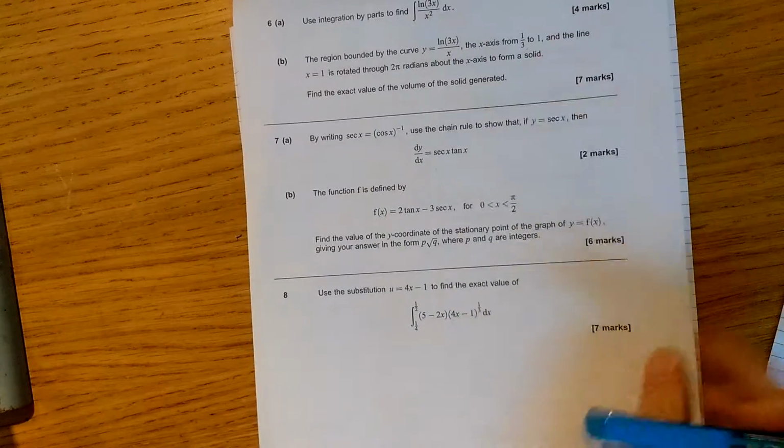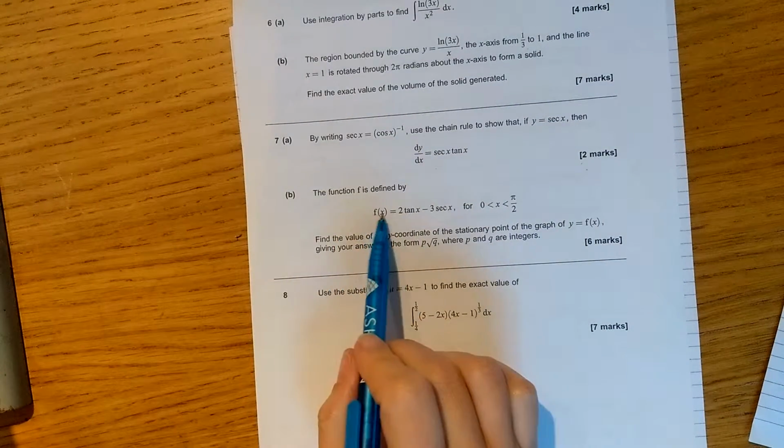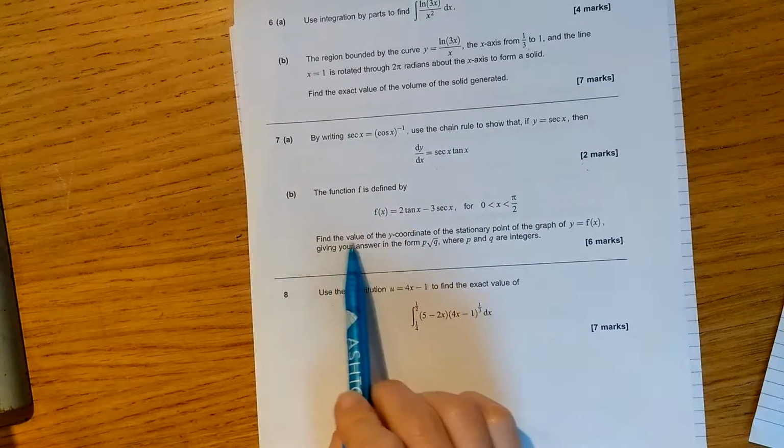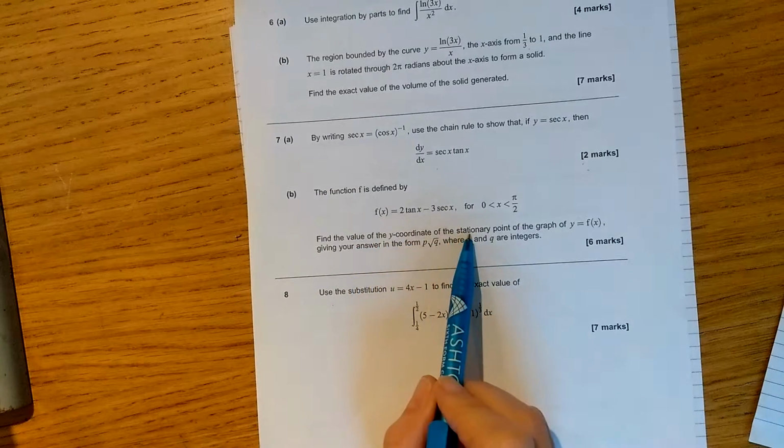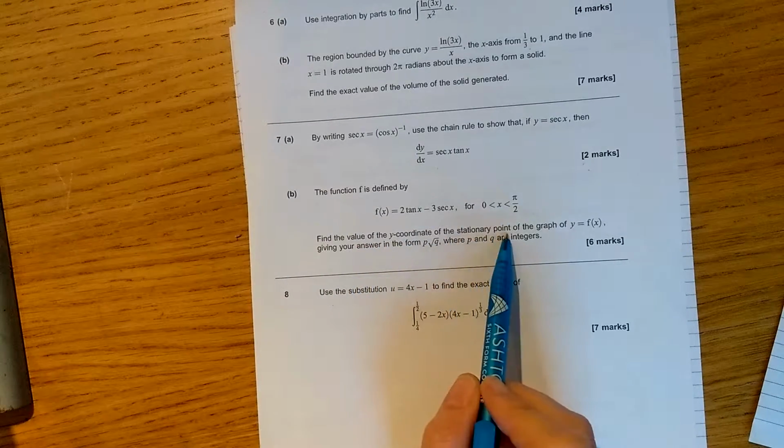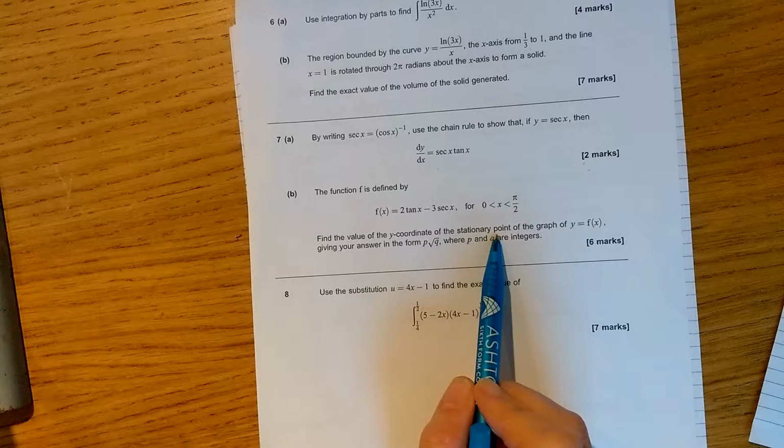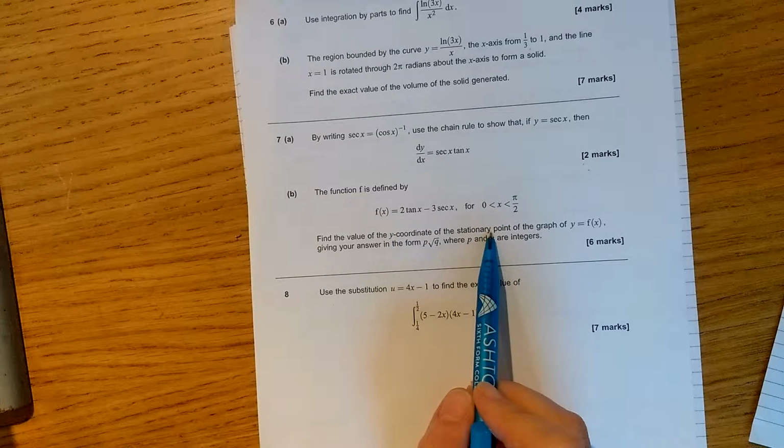Q7b. The function is defined by this. Find the value of the y coordinate of the stationary point. So there's your trigger: stationary point. You should be thinking dy by dx, or f dash of x in this case, is 0 for a stationary point.